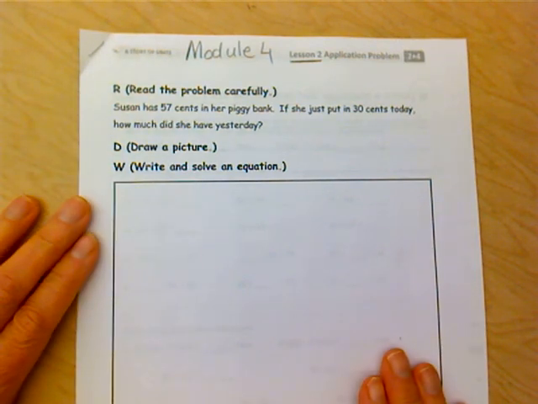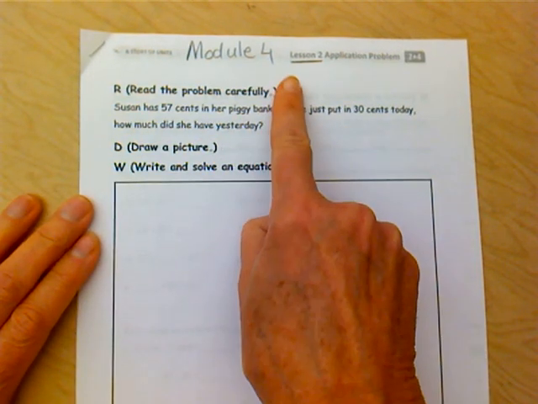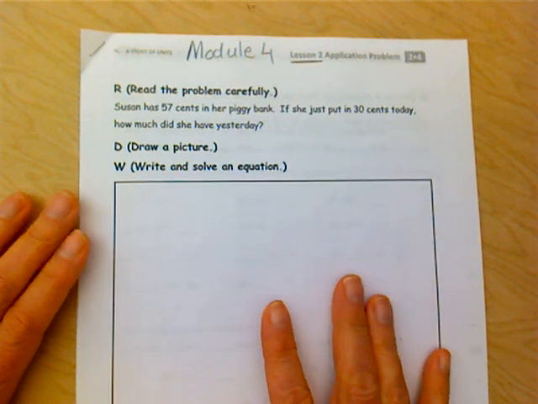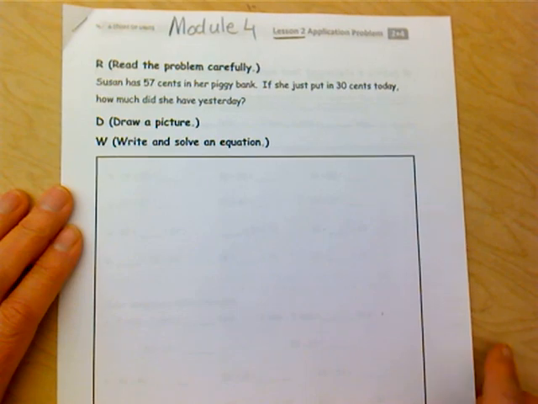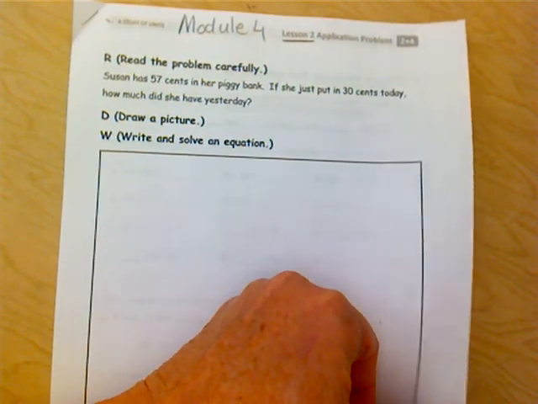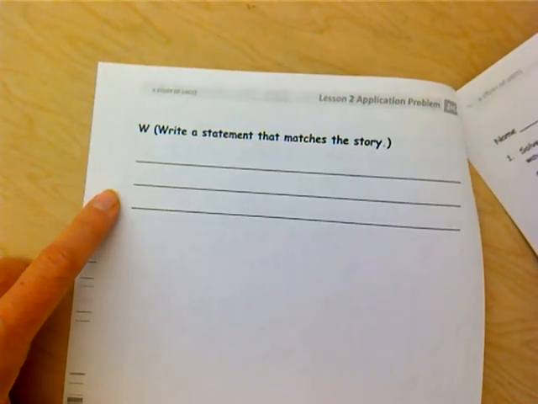Hello, we are getting ready to start Module 4, Lesson 2. We are going to be starting with the problem application. We're going to do that one first. I'll come back to that in just a moment. Then remember on your problem application that you also need to add a written statement that matches the story.